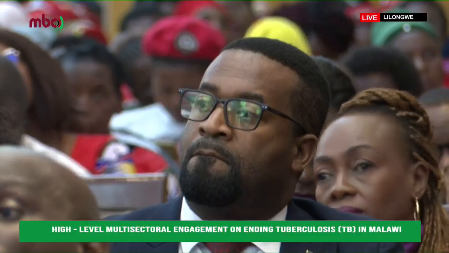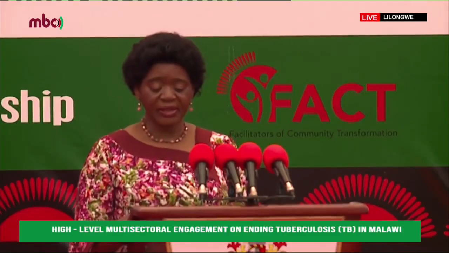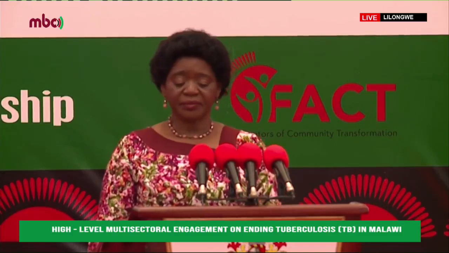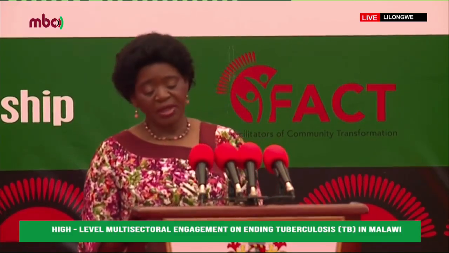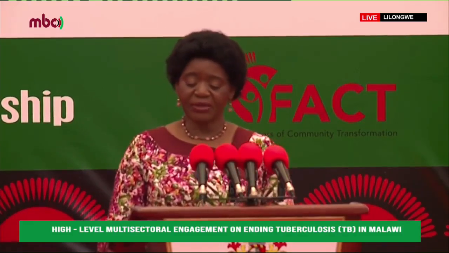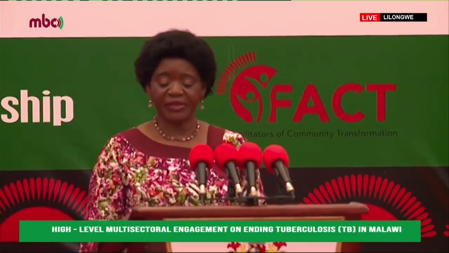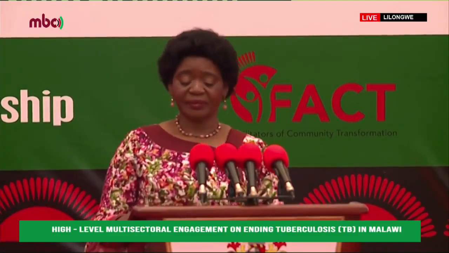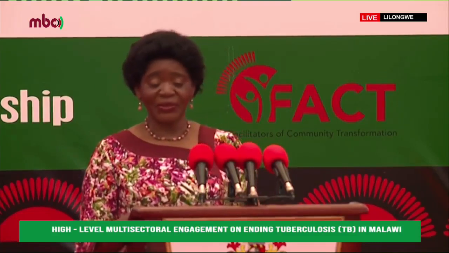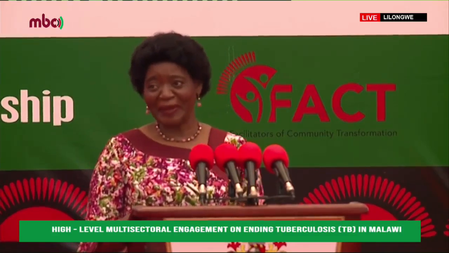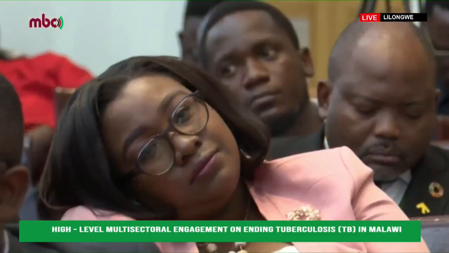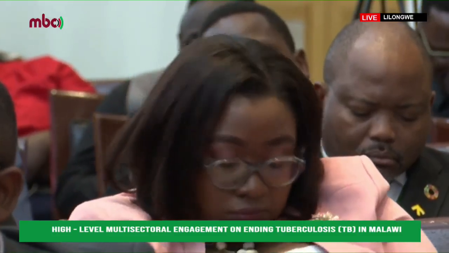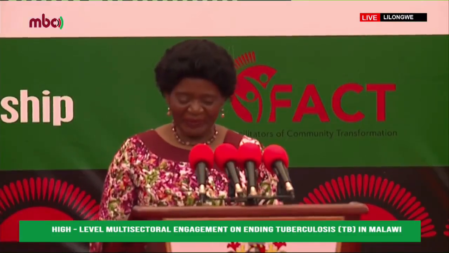Although TB-related deaths have declined, like I've said, I think the figures that I got were from 12,000 in 2015 to 5,500 in 2022. And we are looking at 0 in 2030. I think we are making good progress. But I'll be happy to know that we have completely gotten rid of the problem.